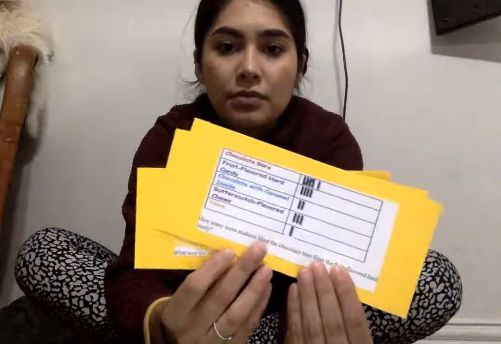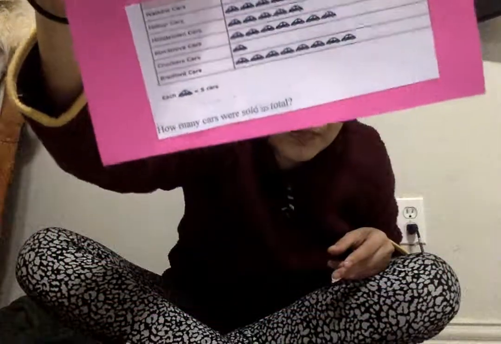And same for the tally charts. So tally charts is yellow. So they would just go here and select how many dollars they want to play for. And same for the pink one. And the pink one is just pictograph. So yeah, that's pretty much it.